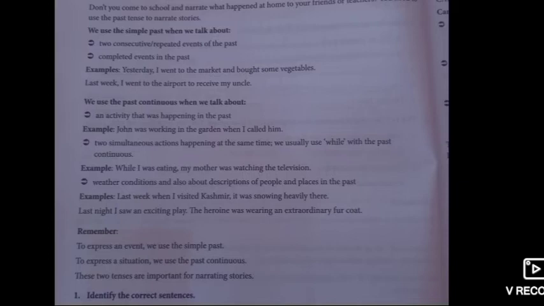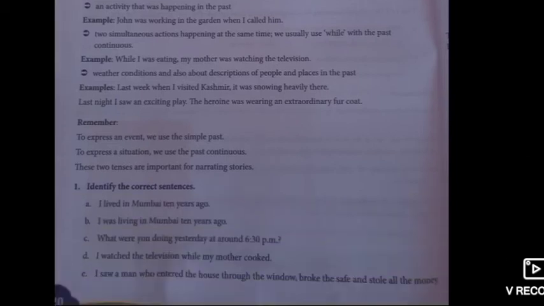Eating, ing form. Okay, and last one I saw before that: weather conditions and also descriptions of people and places in the past. So when we are describing weather conditions and also people and places in the past, we use the past continuous tense. For example, last week when I visited Kashmir, it was snowing heavily there. So this is weather, right? Last week when I visited Kashmir, what happened there? It was snowing heavily.